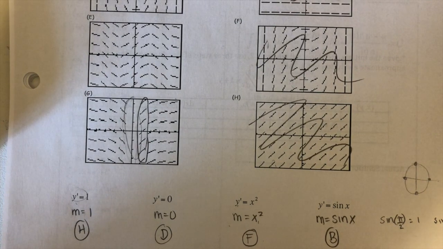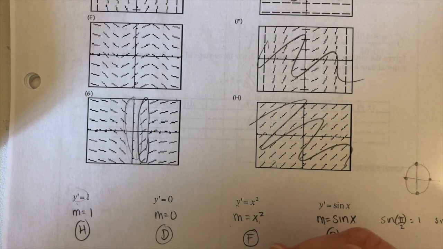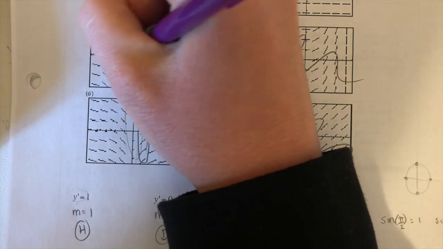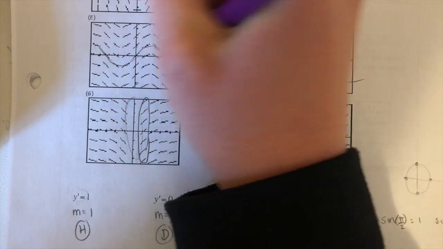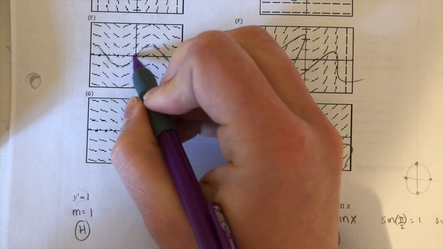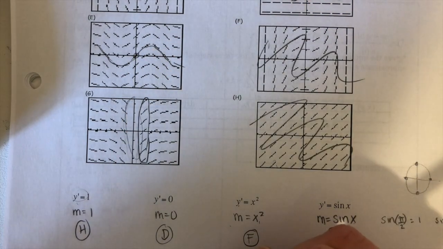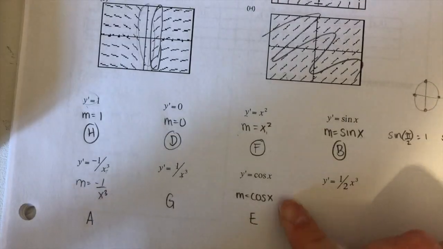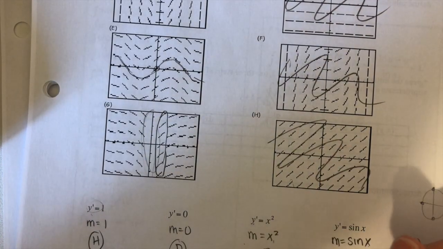y prime equals cos x, so my slope is equal to cos x. Cos x at 0 is equal to 1, okay? So here, this one, we see kind of a sine graph forming as that derivative, and that's passing right through there. So this one's going to be E. And then this one is the only one left.